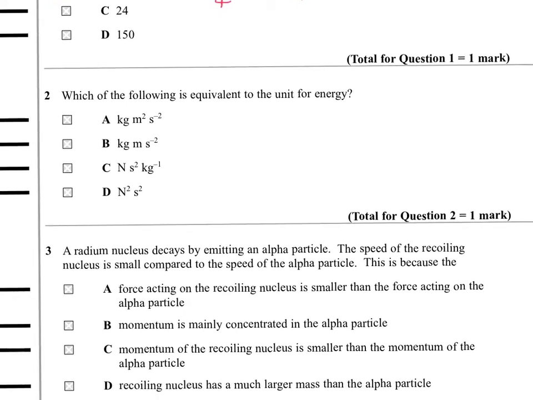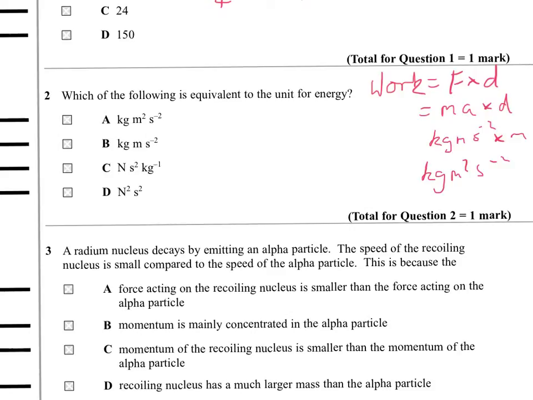Okay, so which of the following is equivalent to the unit for energy? Okay, so we remember that work is force times distance. We can see that force could come into these equations here. And of course F is ma, so we're talking m times a times d. So that's going to be like kilogram meter per second squared times meters, which is going to be kilogram meter squared seconds to the minus 2, which is a.